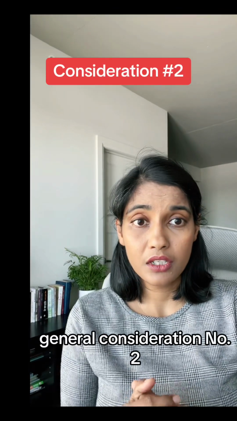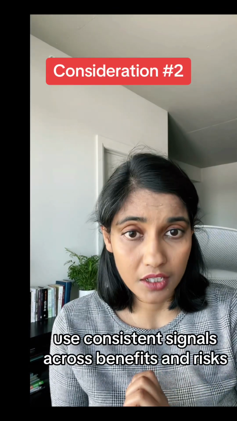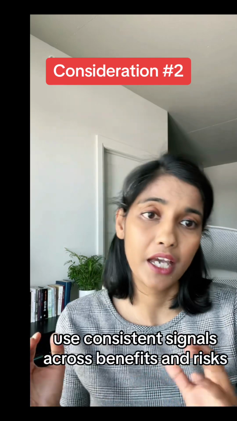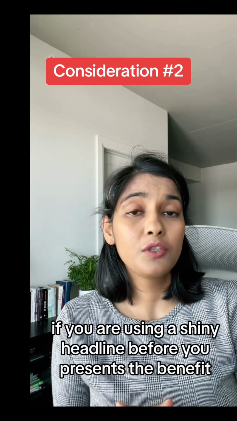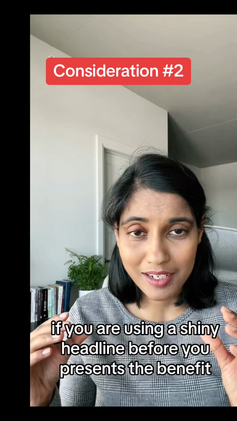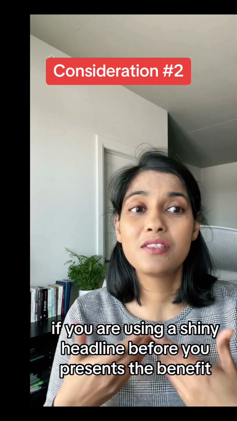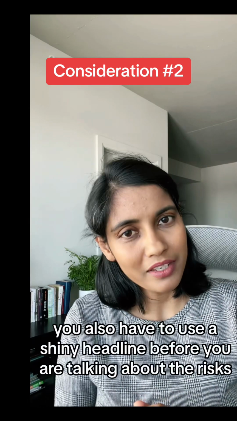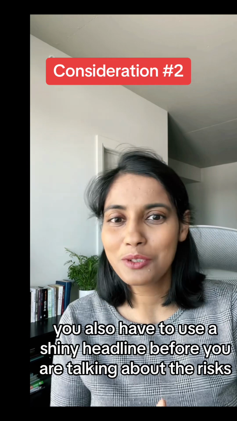General consideration number 2, use consistent signals across benefits and risks. So if you are using a shiny headline before you present the benefit, you also have to use a shiny headline before you are talking about the risks.